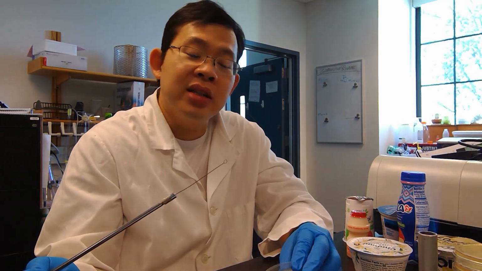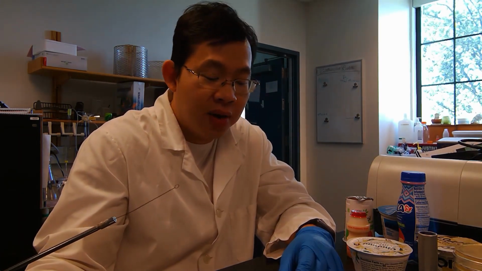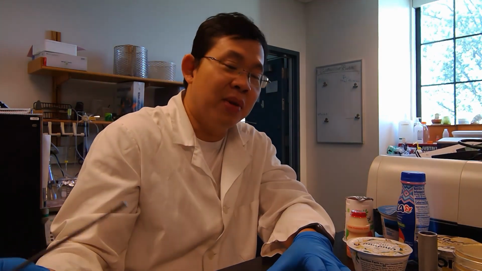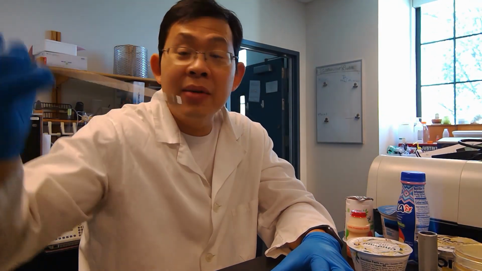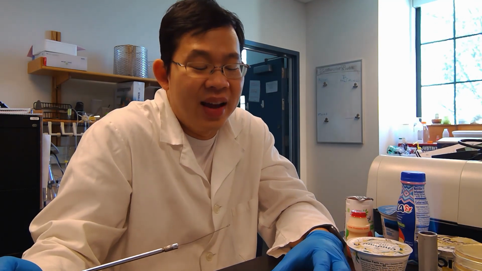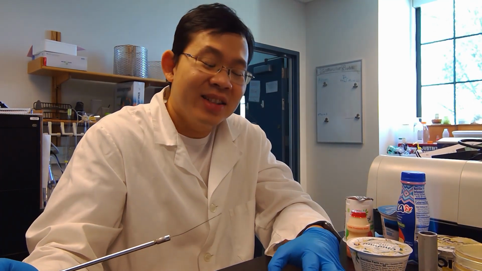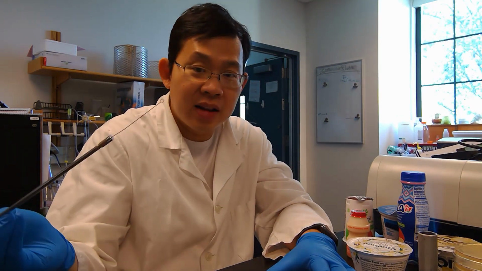One of the common mistakes that I found over the years is that people sterilize the loop and then, using the hot loop, they streak right away. That's not going to work. Your bacteria will die and you end up with nothing growing on your agar. So don't do that. Instead, you may want to wait a little bit.